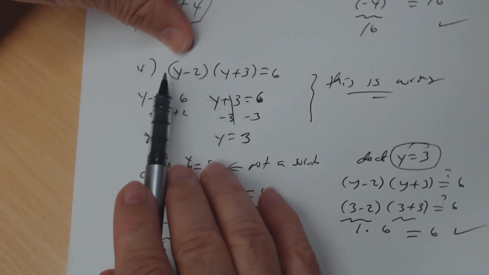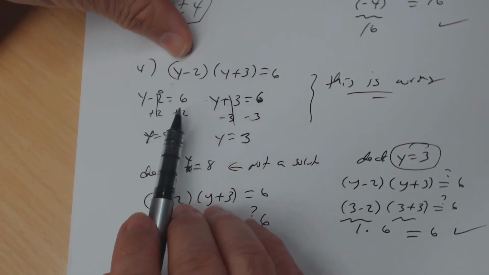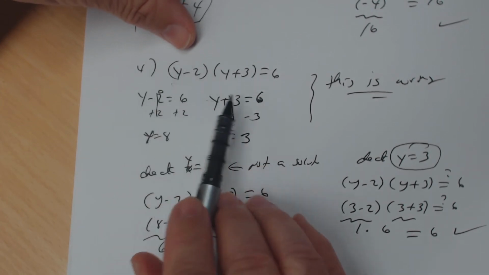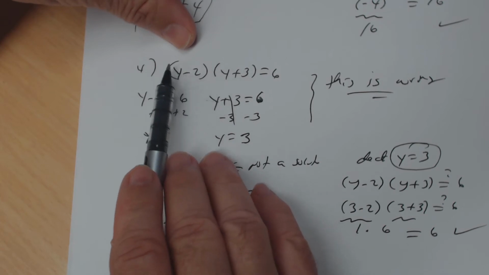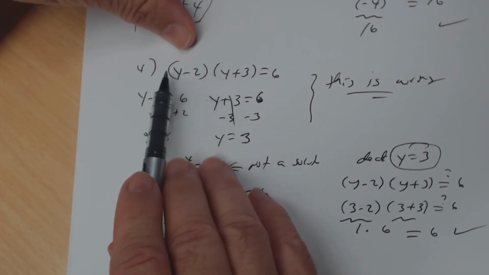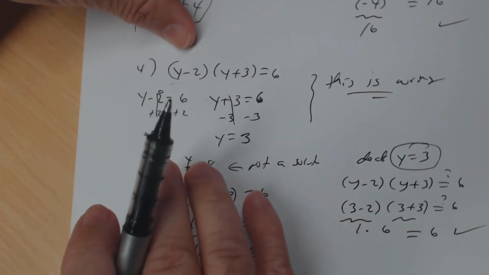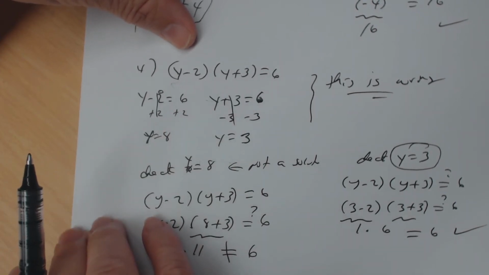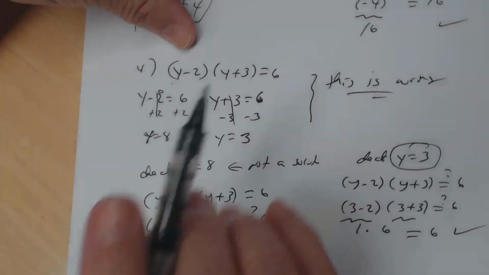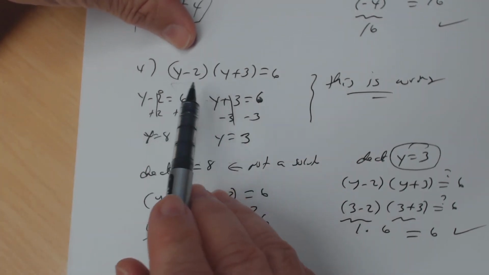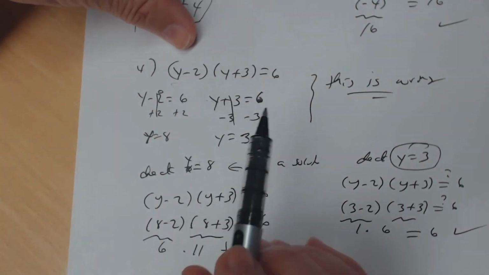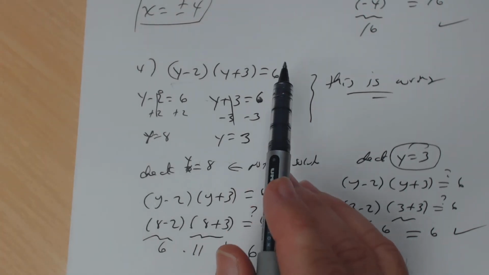This could be a 2, this could be a 3, this could be a 6, this could be a 1, this could be a 1/2, this could be a 12. But if the product is 0, then I know for certain that either this one's 0 or that one's 0. That's why you have to have a 0 here.